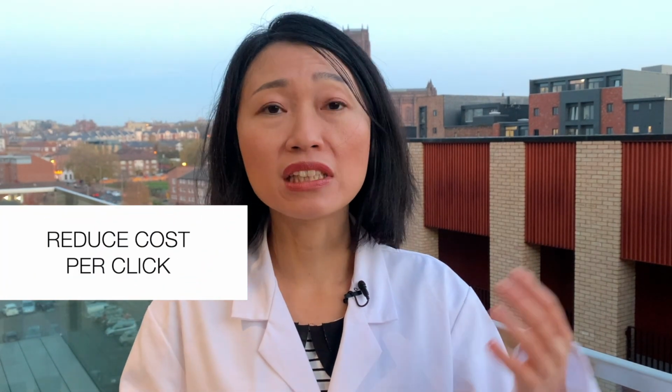And if your ad is performing great, then Google will continue to show your ad to more people. You're going to get more clicks and you're going to get more views, and eventually that's going to reduce your cost per click and you're going to get more viewers viewing your ad. So that will be awesome.